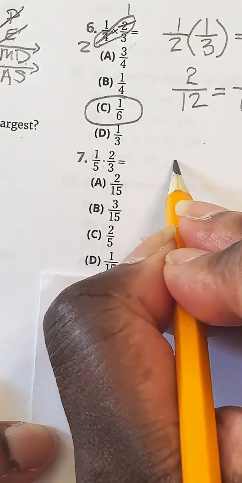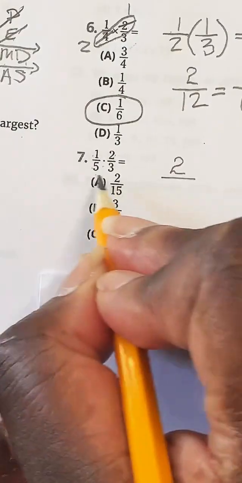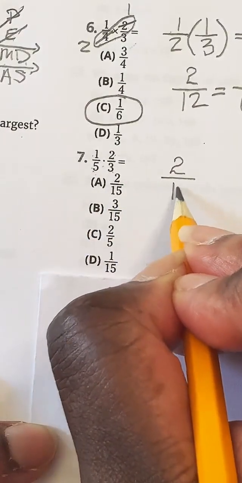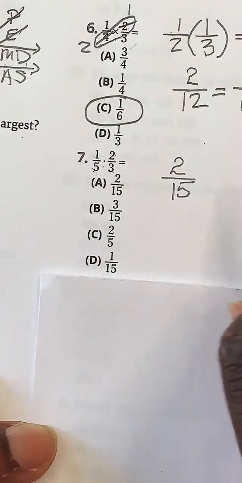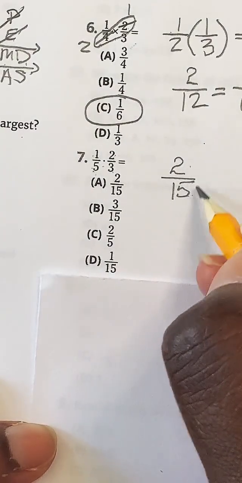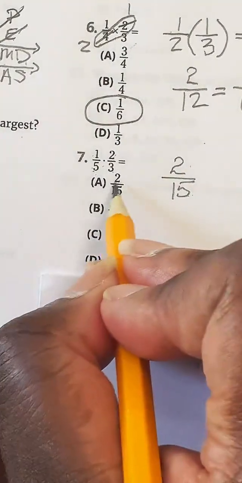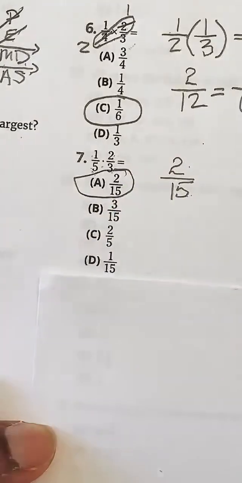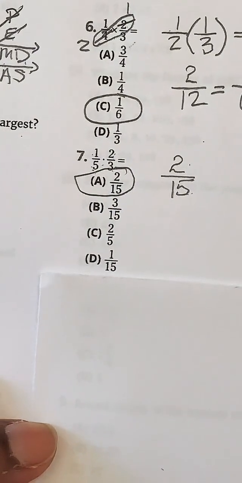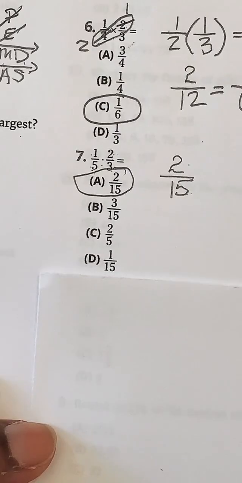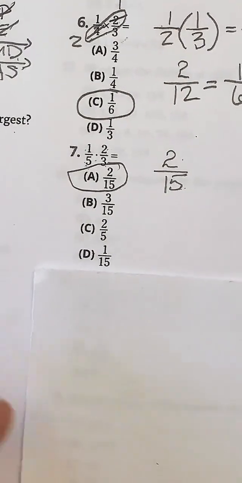So 1 times 2 gives me 2. 5 times 3 gives me 15. The only thing that 2 and 15 have in common is 1. That means I can't simplify it anymore. That's why your answer is going to be A. Nice, easy, don't need to be high strung, to the point.